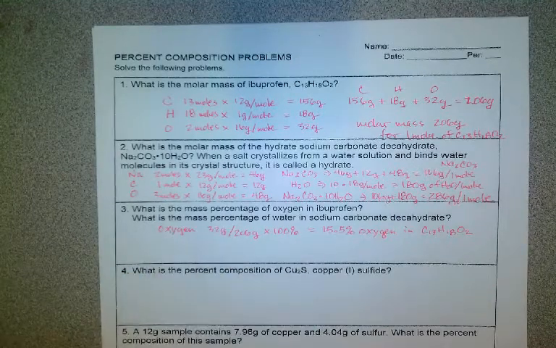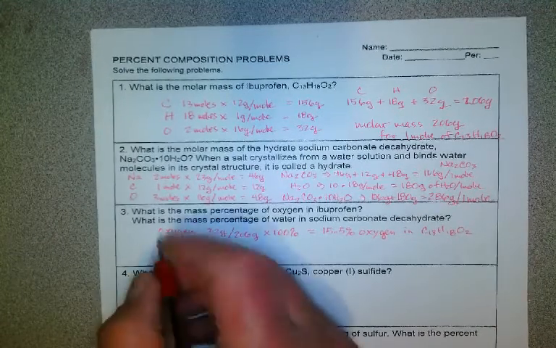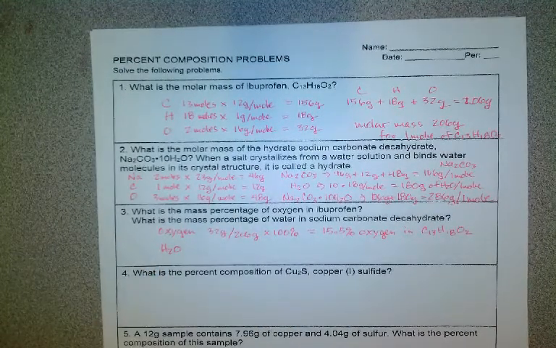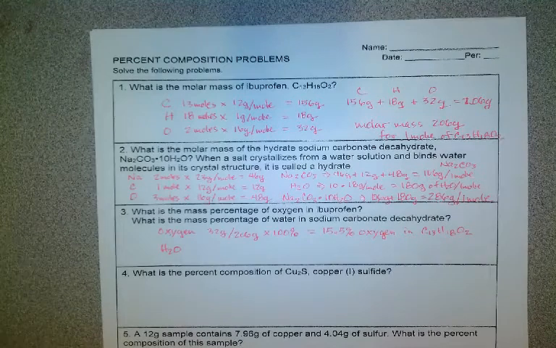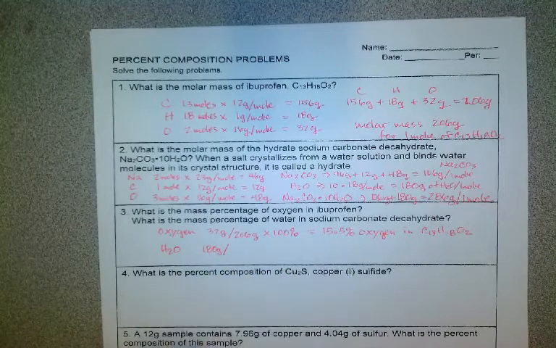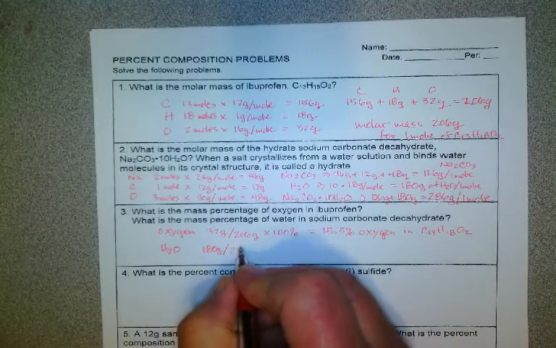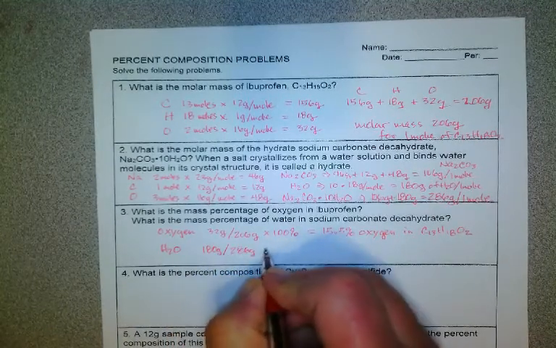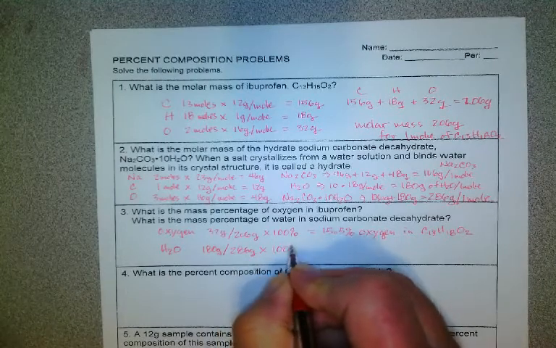Now, we also have, what about the water in the decahydrate? And so again, for H2O, that's the piece that we're focused on. We're going to look at the water. Well, that was 180 grams. The total was 286 grams, and then times 100.